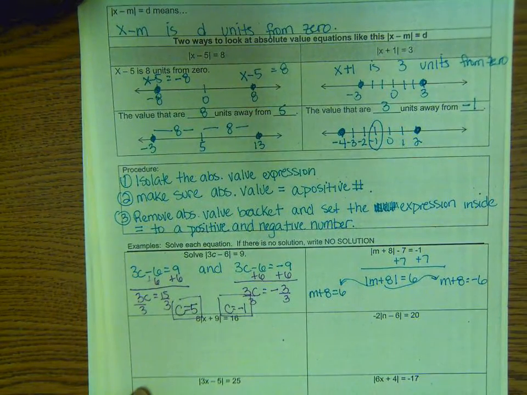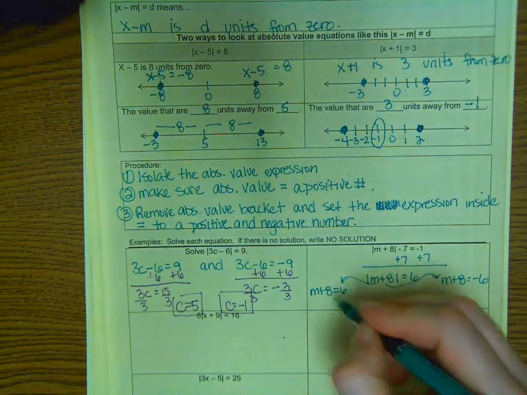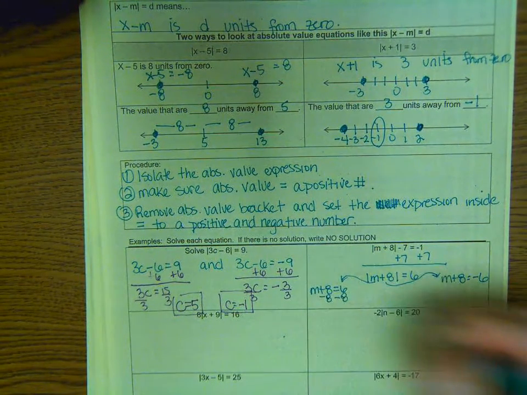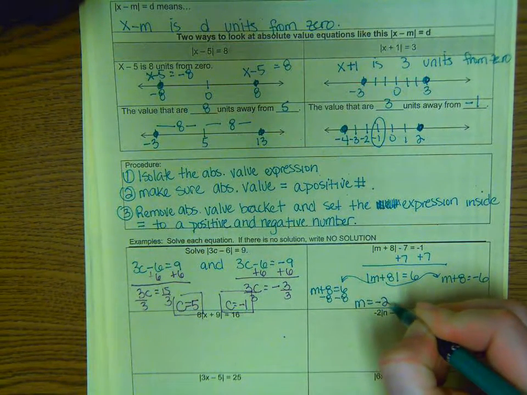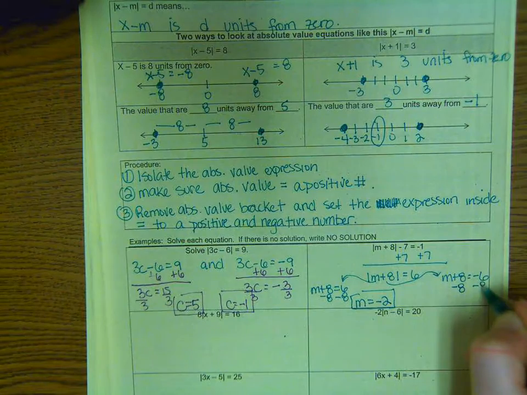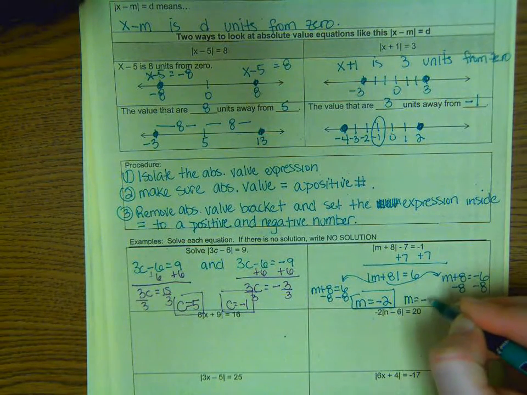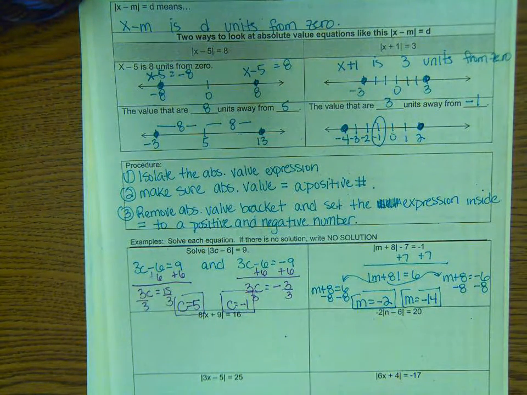Alright, what would I do next? Subtract 8 from both sides. M equals 6 minus 8 is negative 2. One of them. Subtract 8 from this equation. M equals negative 14. Alrighty. How do you think you would isolate this one?